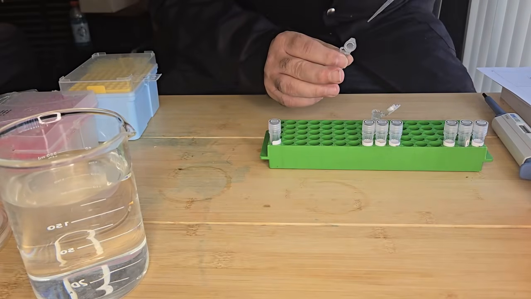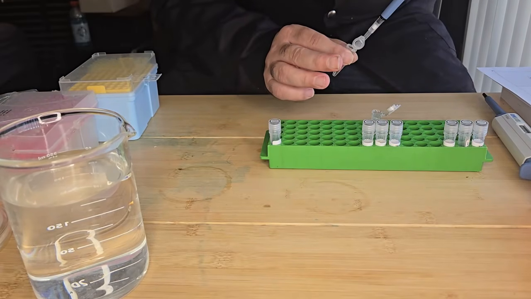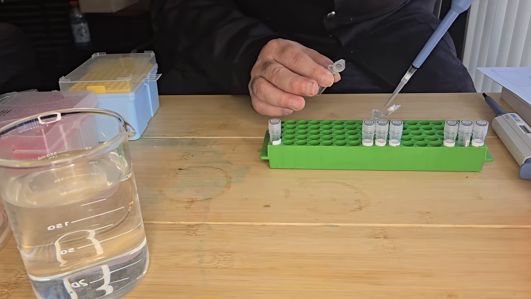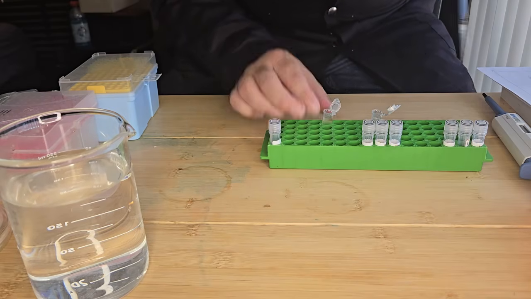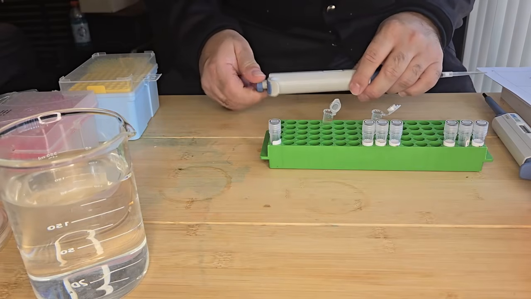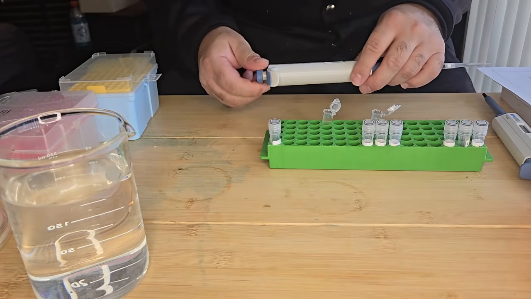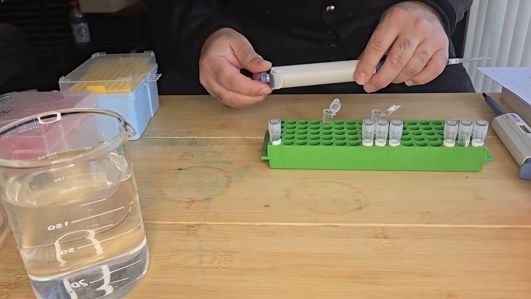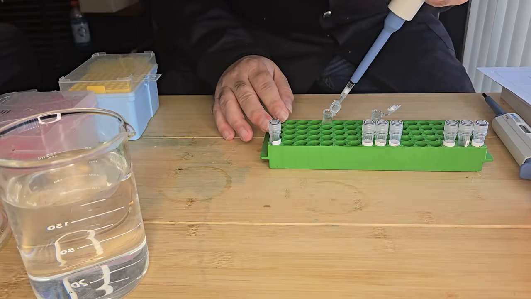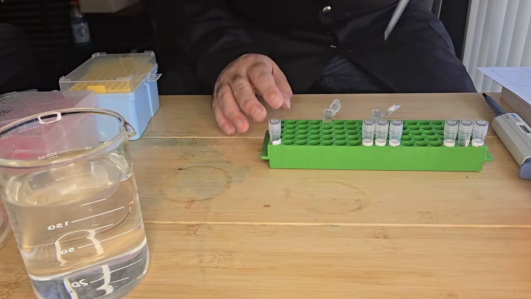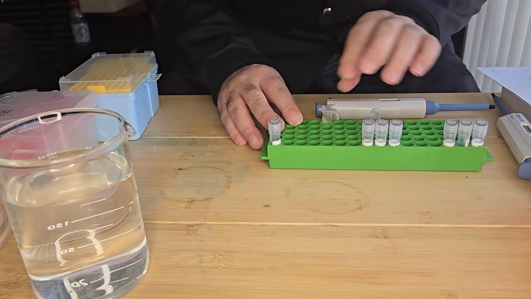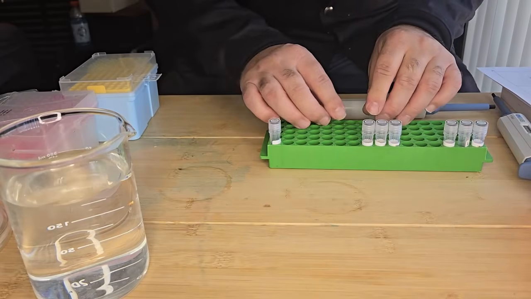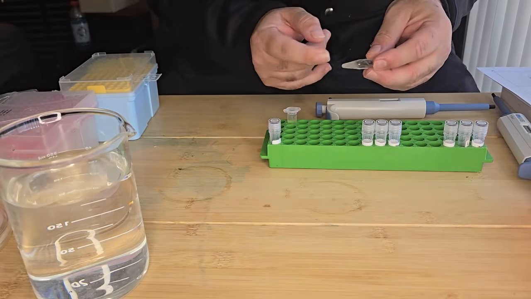So I've got 100, 200 microliters, and then I'm going to add 50. Okay. And 50. Okay, 250 of LB media added to my competent cell mixture.